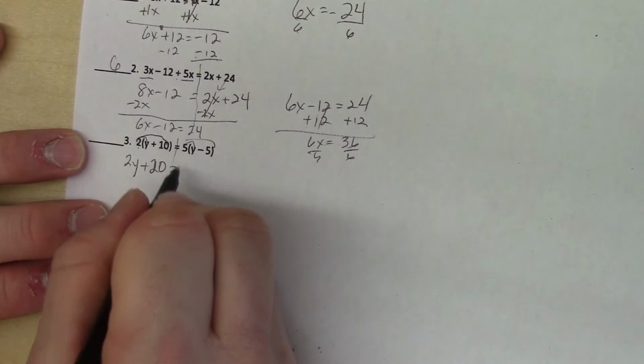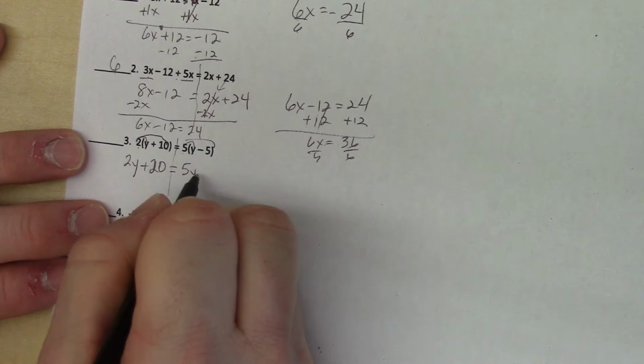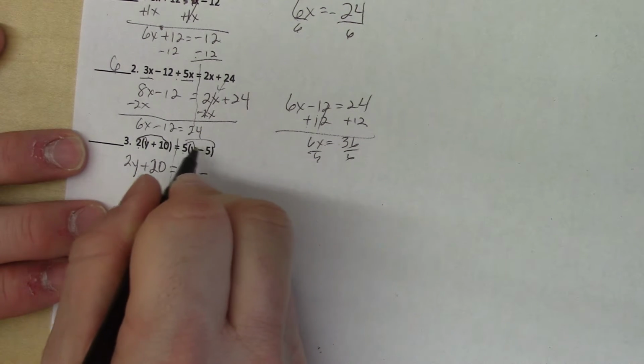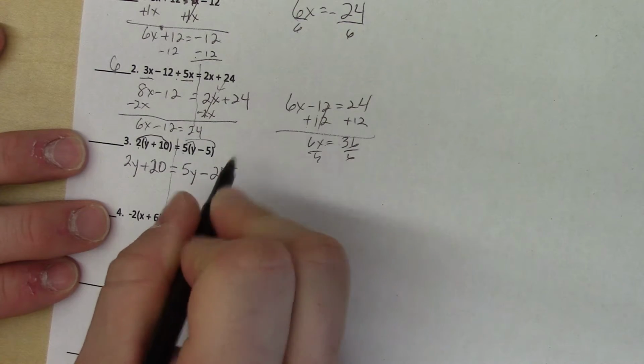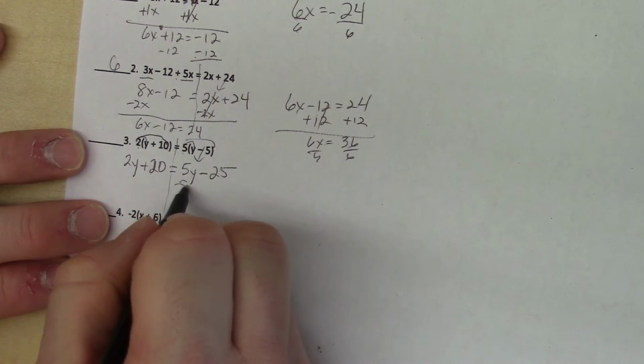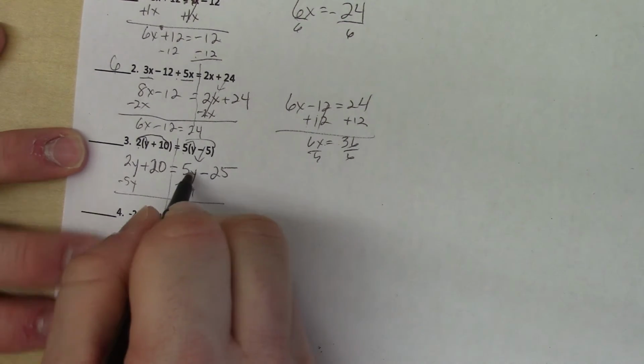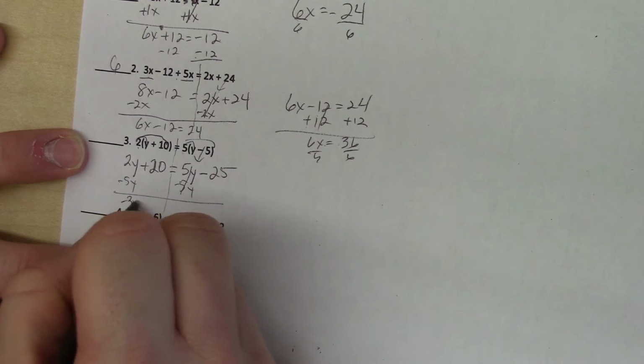Distribute the 5 into those terms. So 5 times y is 5y minus, because of the minus sign, 5 times 5, which is 25. And now it's just like every single problem. I'm going to do this a bit faster now so you can at least copy this in and you can slow it down if you need to.